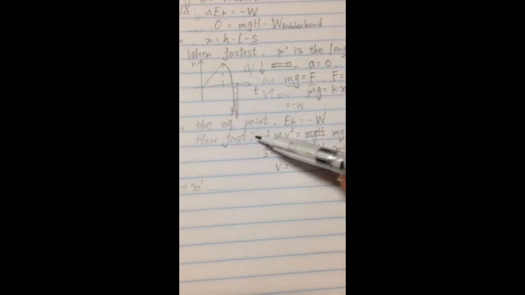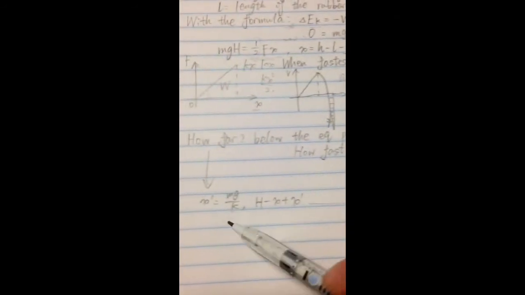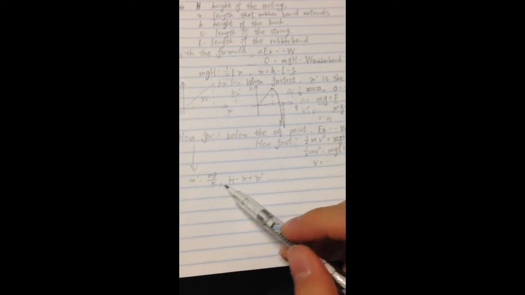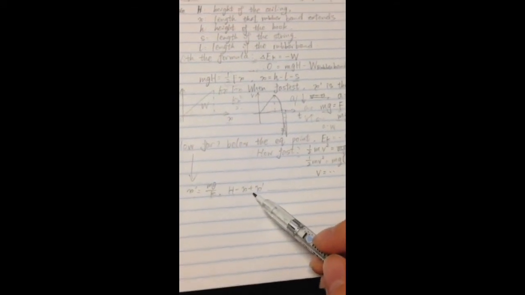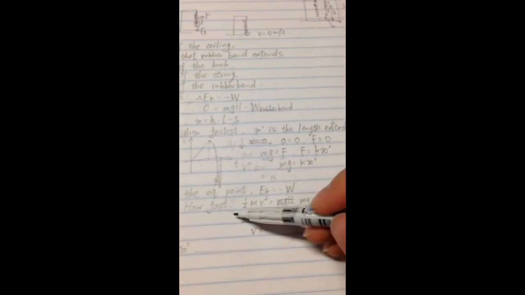fastest point. So how fast is the fastest point? So we know how far it has fallen. It's x prime. So h minus x plus x prime, which means, as we can see, h minus x is all this part, and it plus x prime is where it achieves the lowest point. So how fast is that?